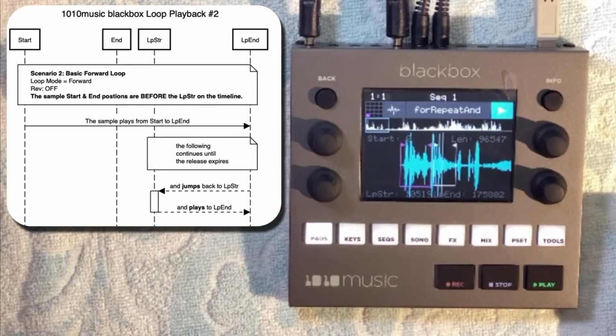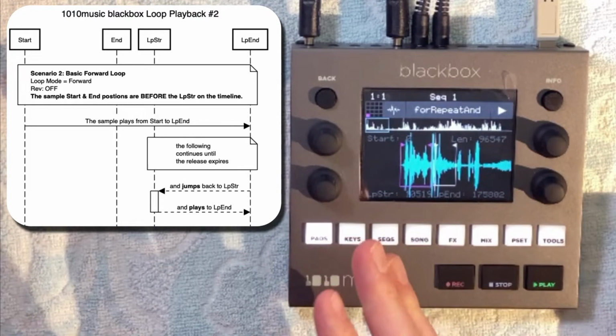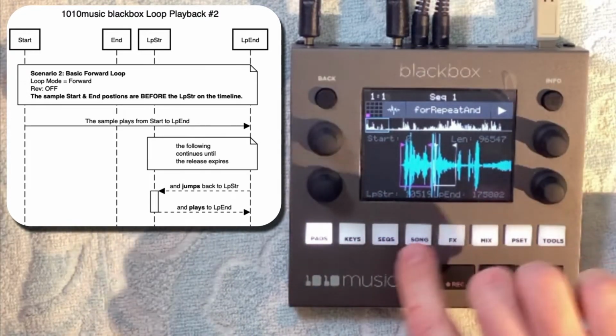Okay, so I'm calling this scenario 2, basic forward loop. So what we did here, the loop mode is set to forward, reverse is off. The sample start and end positions are before the loop start and end on the timeline, right? So we've got these pink flags at the beginning and then the white flags right after it.